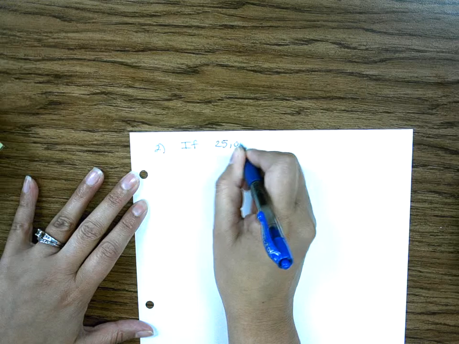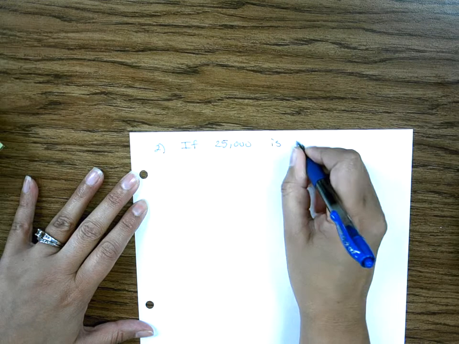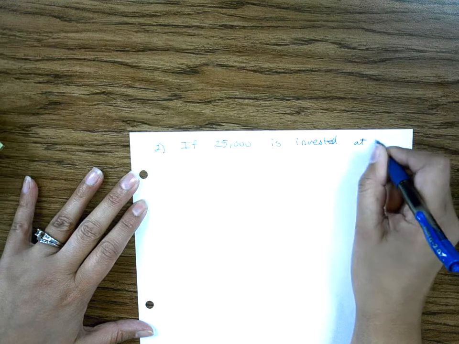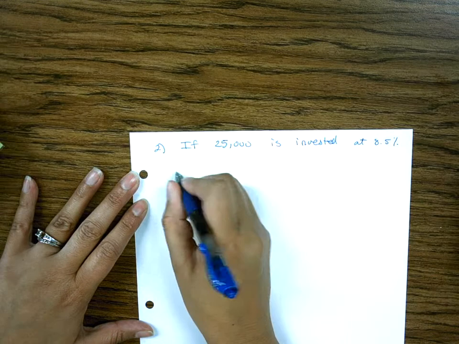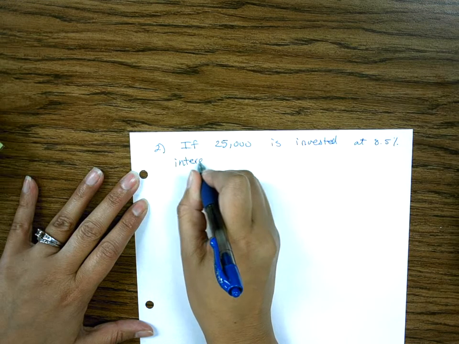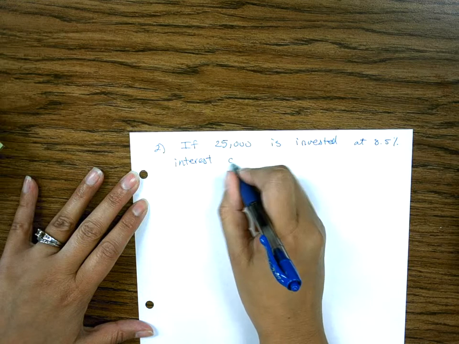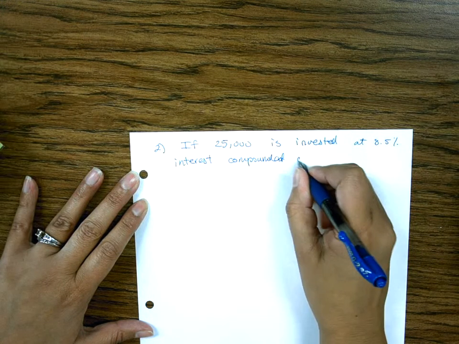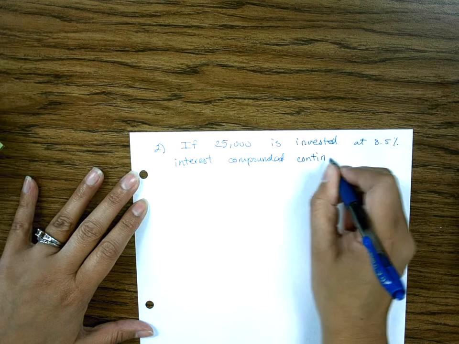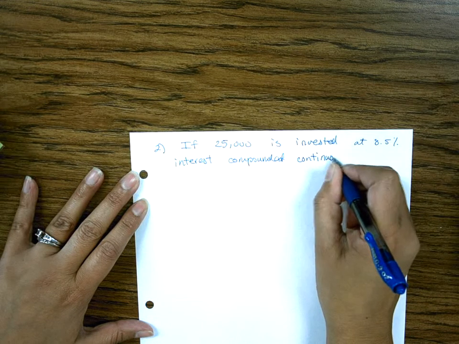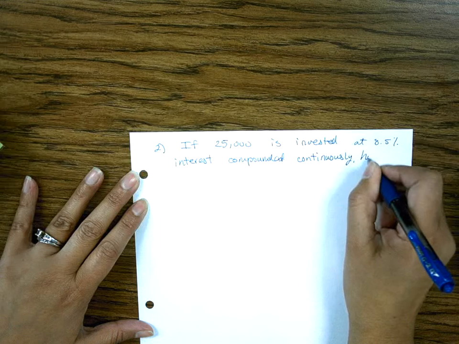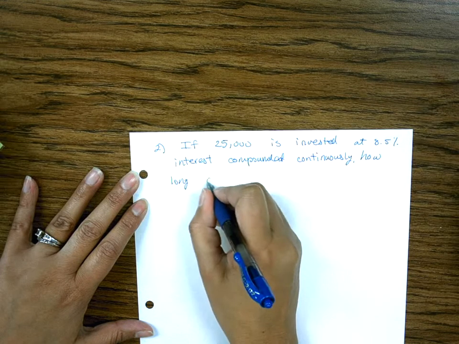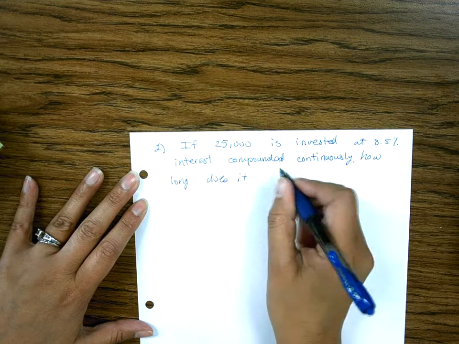If $25,000 is invested at 8.5% interest compounded continuously, there's a key word right there. How long is another time question, we're looking for T.